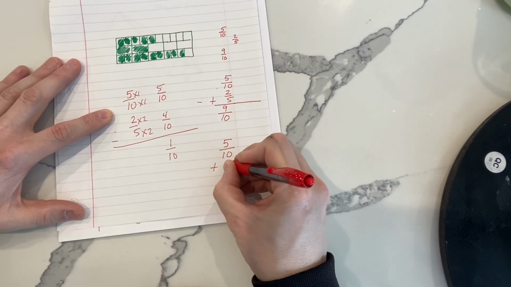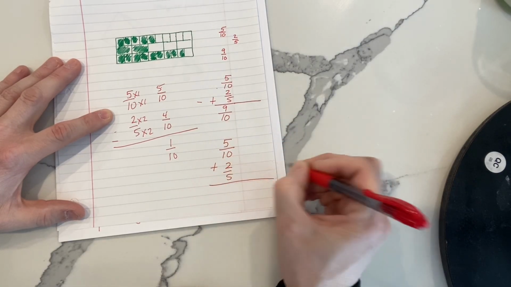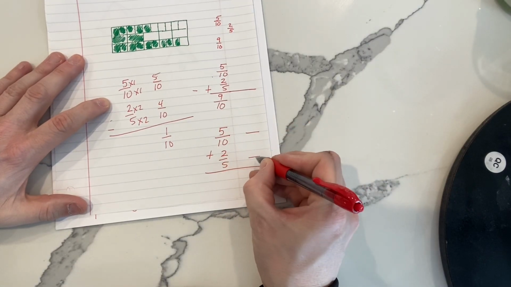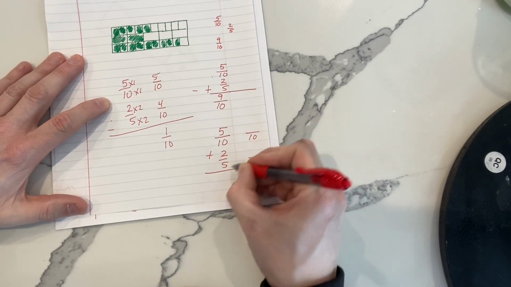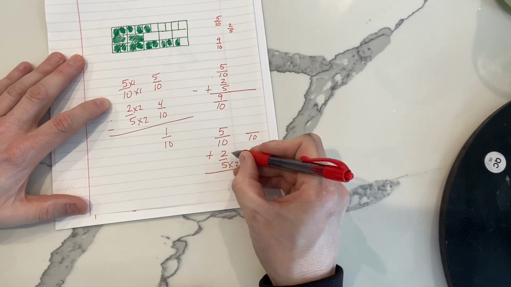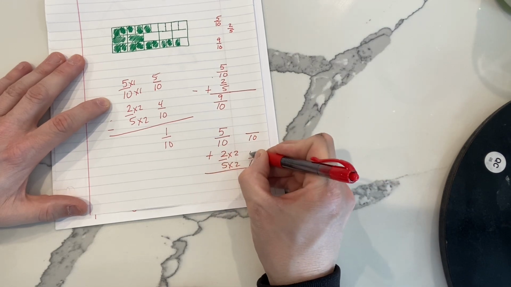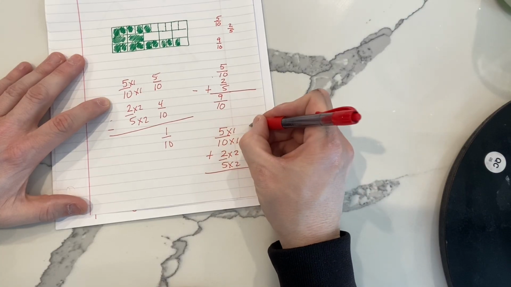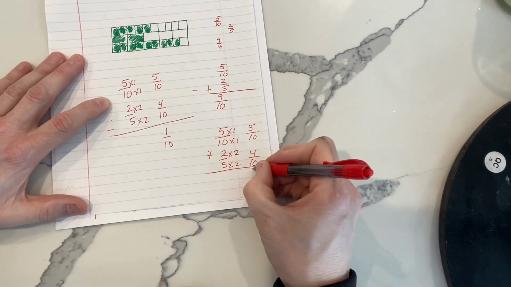So now, let's try 5/10 plus 2/5 and see if we end up with 9/10. What's the common denominator? Well, we know it's 10, right? 5 times 2 is 10. Whatever you do to the bottom, you have to do to the top. 10 times 1, whatever you do to the bottom, you do to the top. 5 plus 4 is 9.